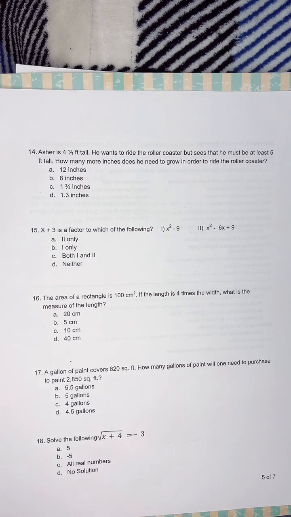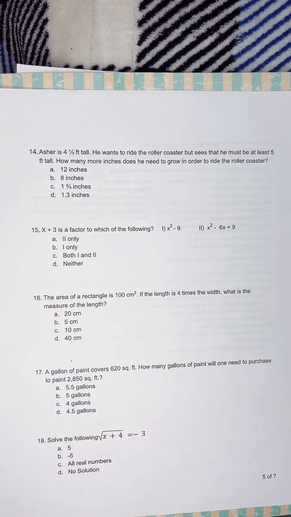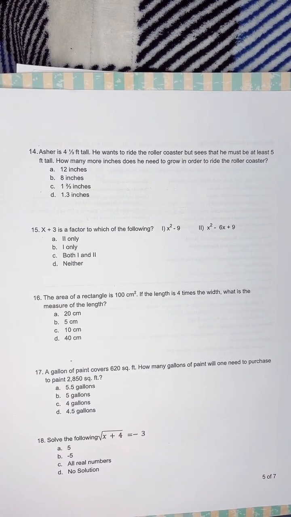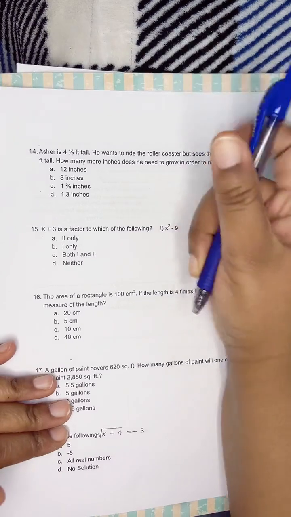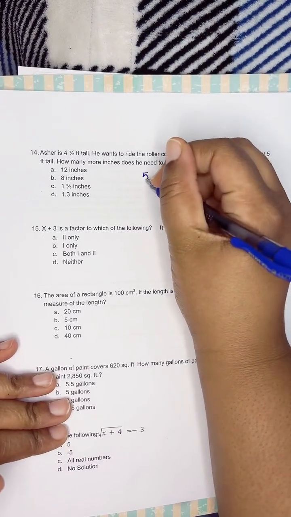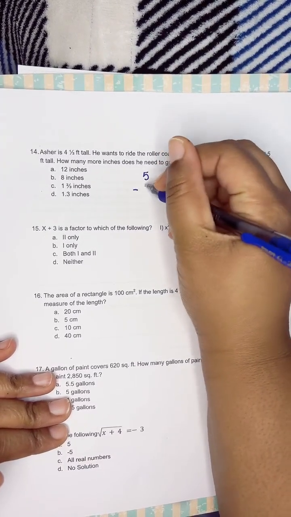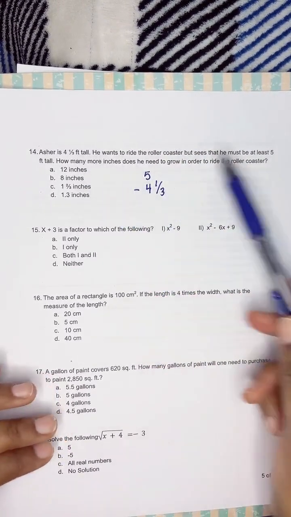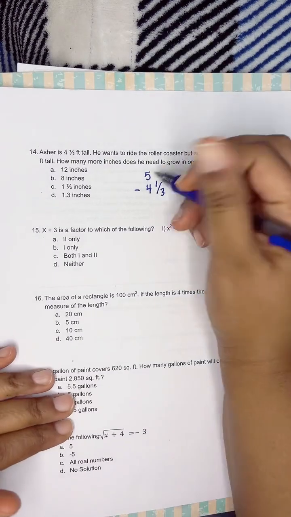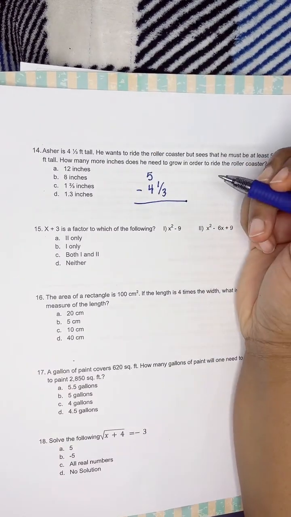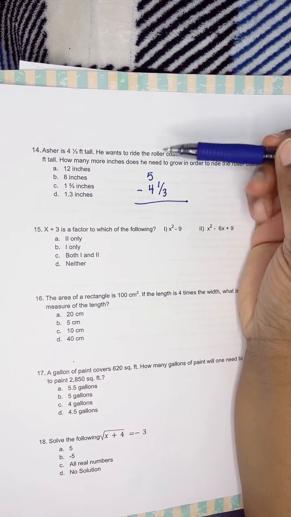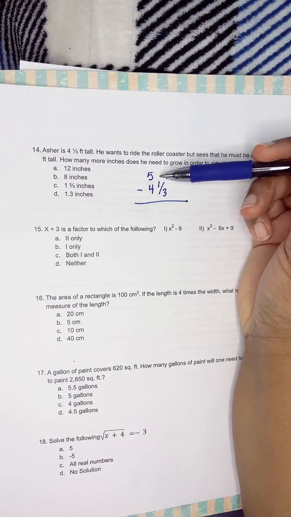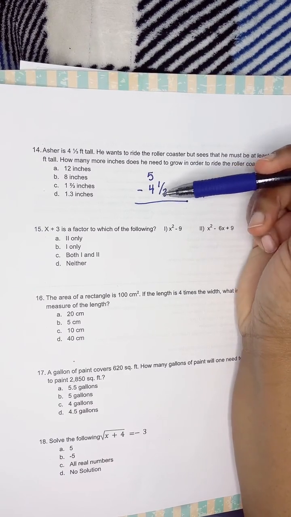Dividing, subtracting. Yes. Okay, so if we do 5 minus 4 1/3. Now remember, this is in feet, right? So let's minus this. Okay. Well, the problem is, right? We can't take nothing away from 1/3.